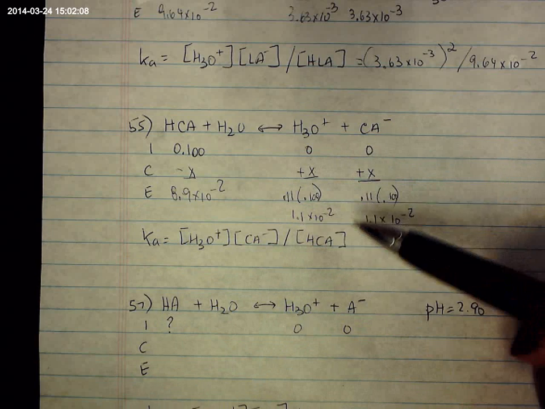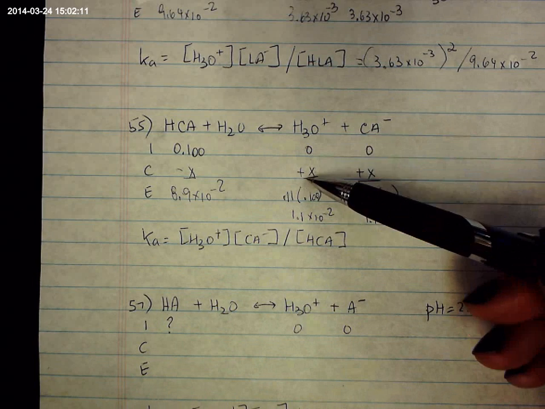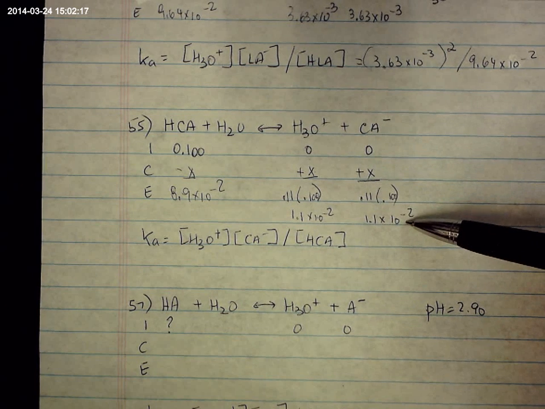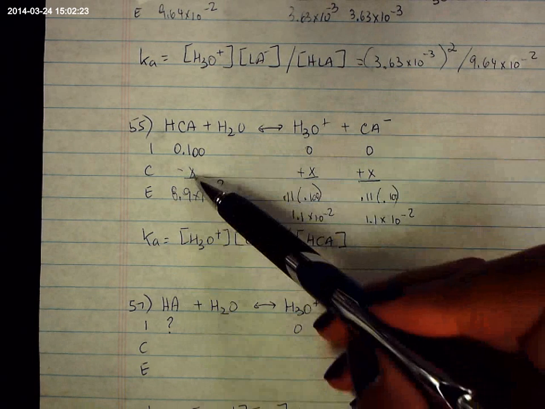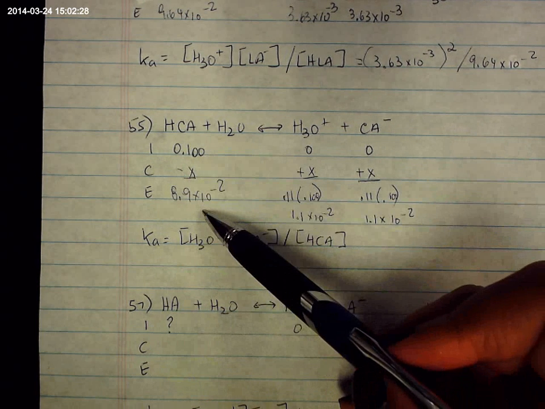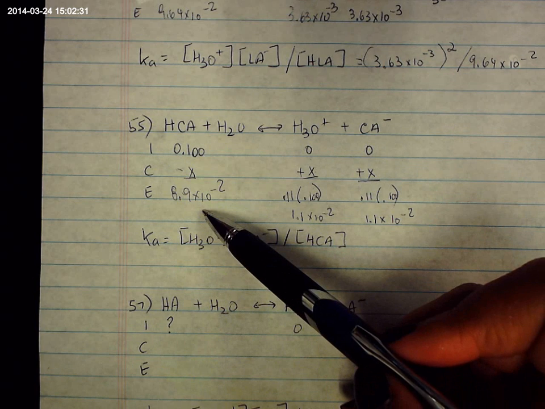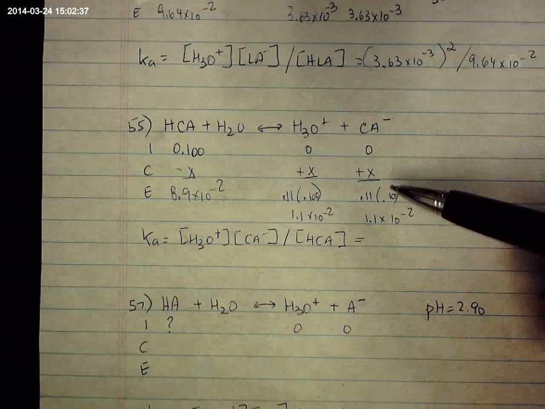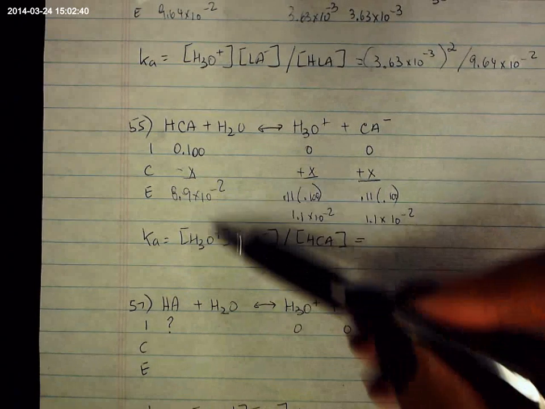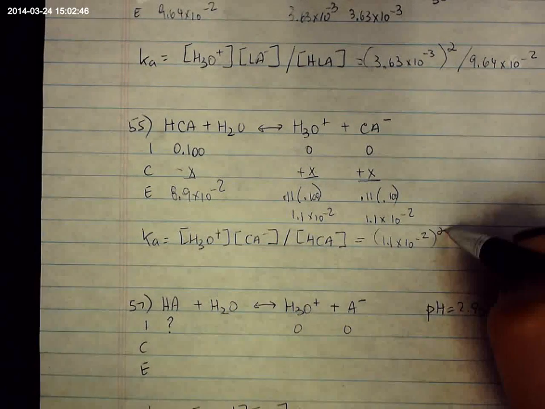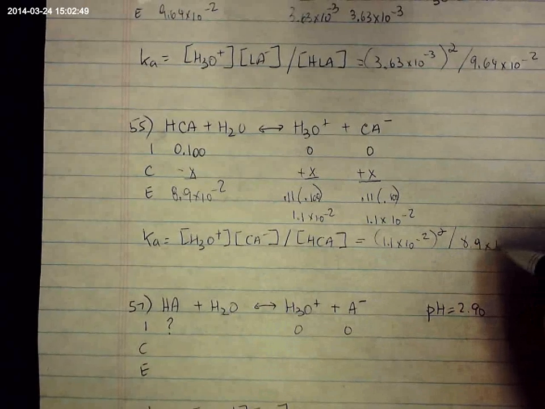And that happens to be 1.1 times 10 to the negative second. So 0 plus x is equal to 1.1 times 10 to the negative second. That means that the amount of chloroacetate that I make is also 1.1 times 10 to the negative second. And I can take that value and substitute it into the HCA column, subtract from 0.1, and the amount of undissociated HCA left is 8.9 times 10 to the negative second. So these are my equilibrium concentrations. Now if I want to calculate Ka, it's a matter of substituting these equilibrium concentrations into the mass action expression. So it would be 1.1 times 10 to the negative second, quantity squared, over 8.9 times 10 to the negative second.